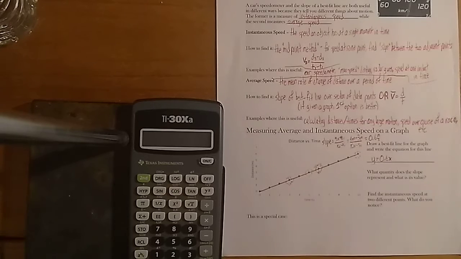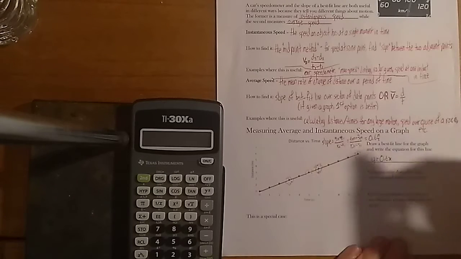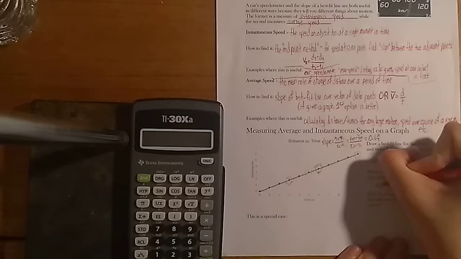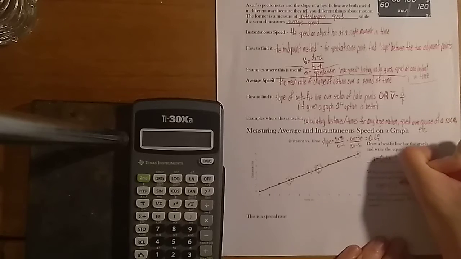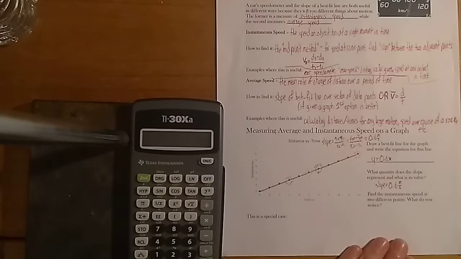I could change the y and the x to d and t respectively, but I'm not going to in this case. So we know that the slope is 0.6 meters per second. And what does it represent? Okay, remember it's a distance versus time graph. Therefore, the slope of a distance versus time graph represents the speed of whatever object we're modeling, whatever object we're graphing the data for. So this is the speed. And specifically, because it's the slope of a best fit line, it is the average speed over the interval from 0 to 10.